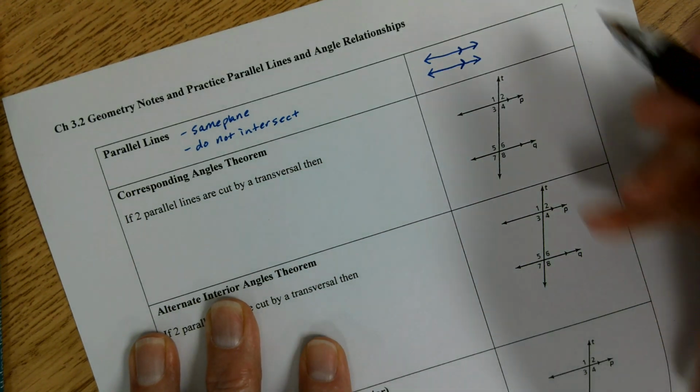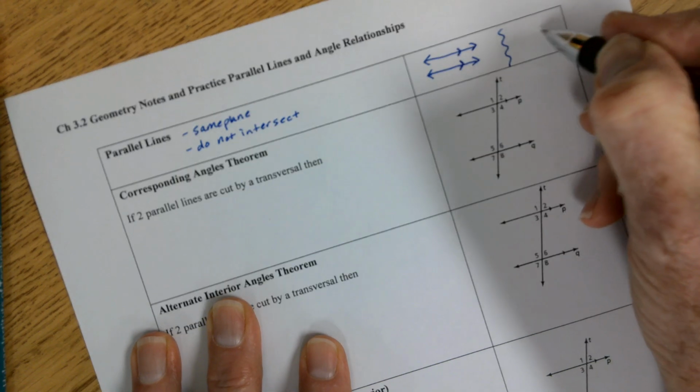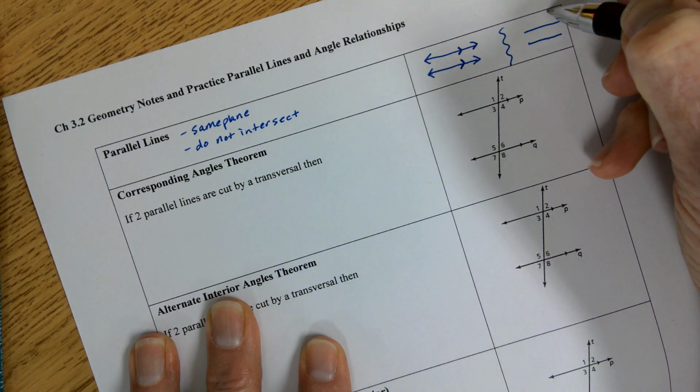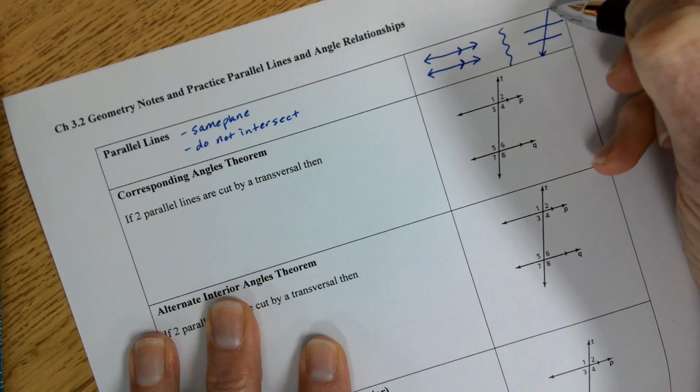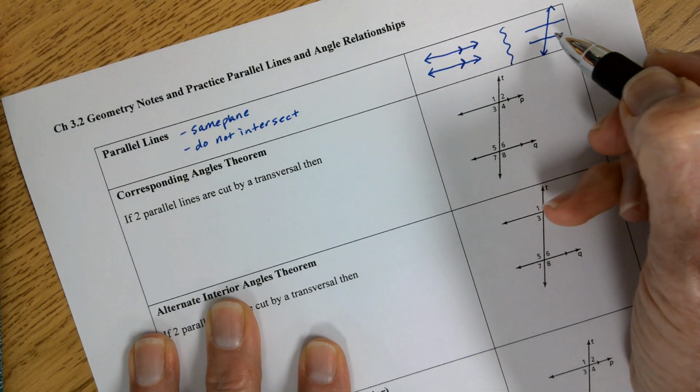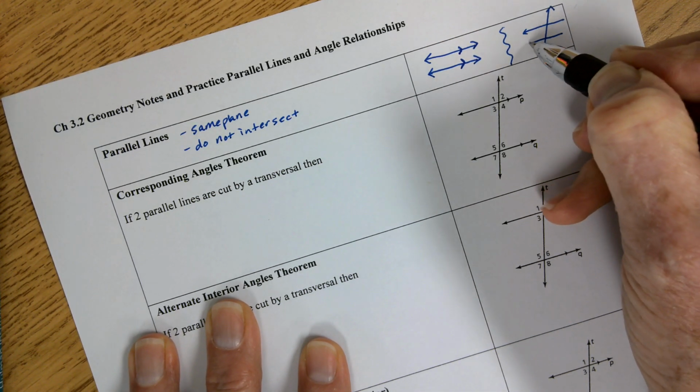Last week we talked about if you have two lines and they're intersected by a transversal. When we say cut, we're saying intersected.